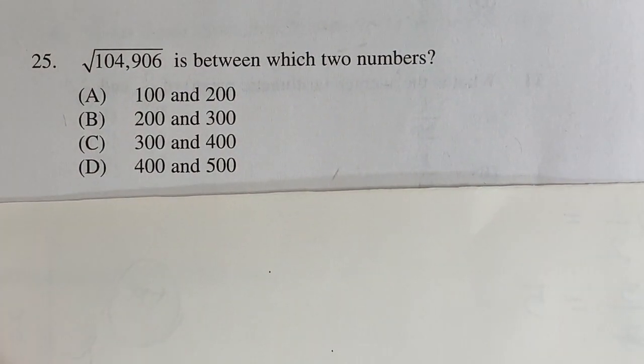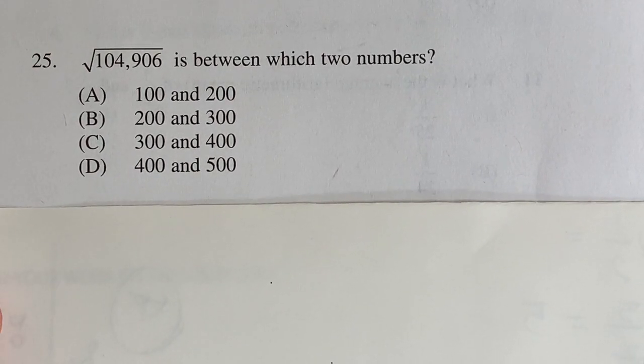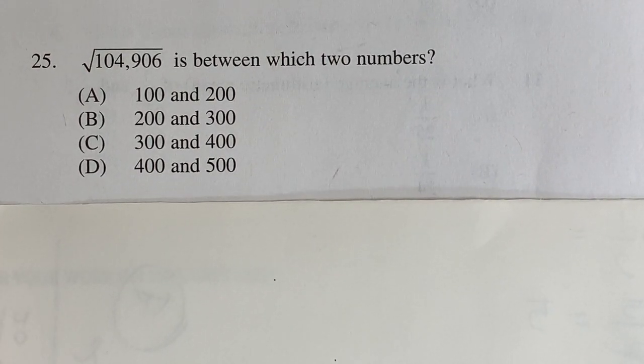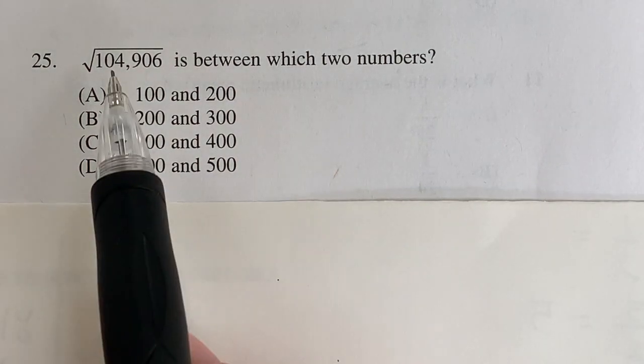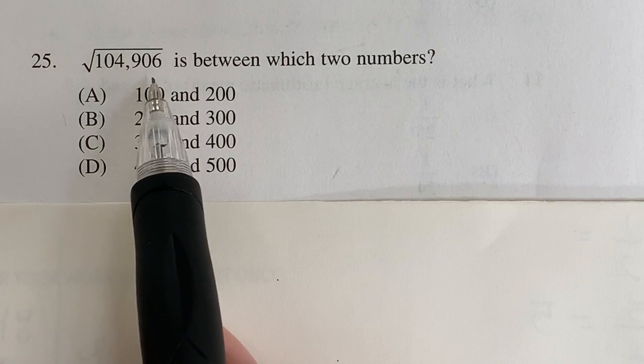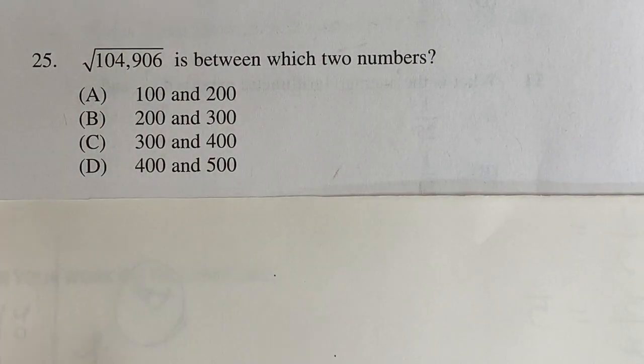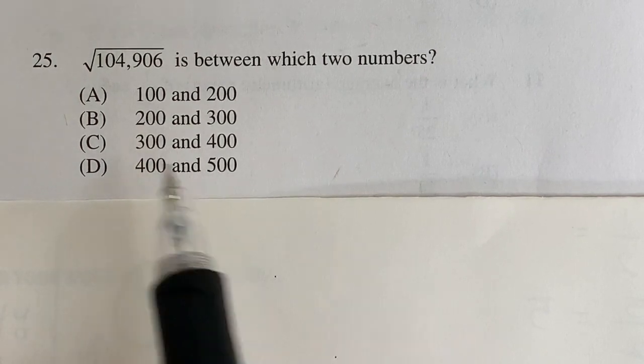Here is question number 25, the last question of the test. And it's an approximation question. So it says square root of 104,906 is between which two numbers? Okay, so I have to approximate. The first answer is 100.